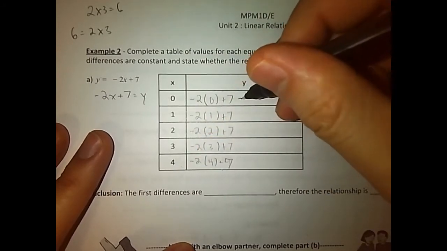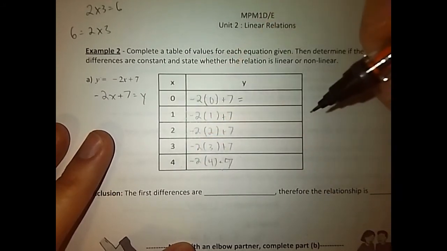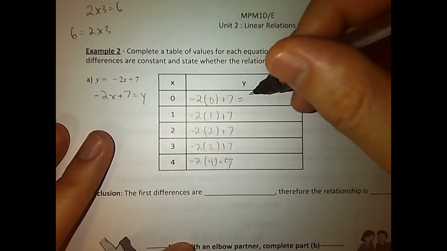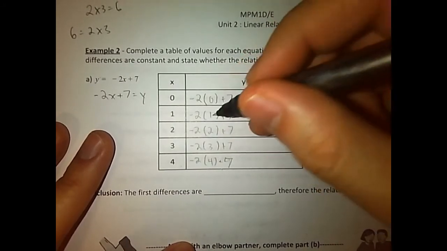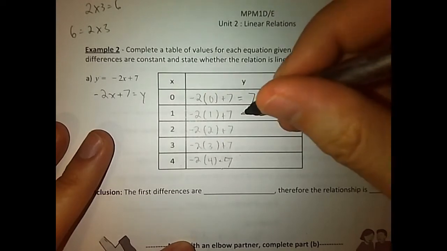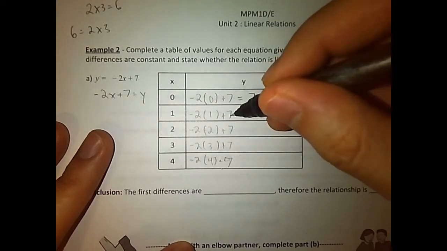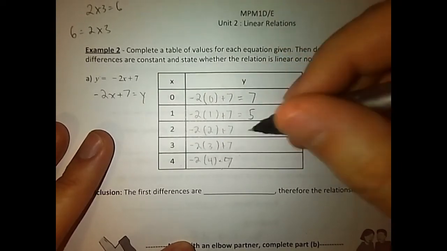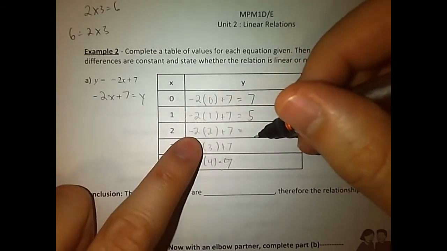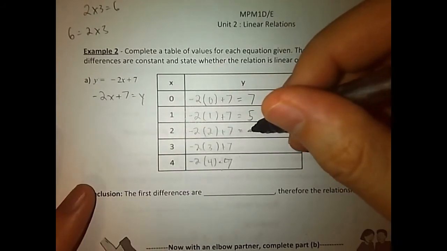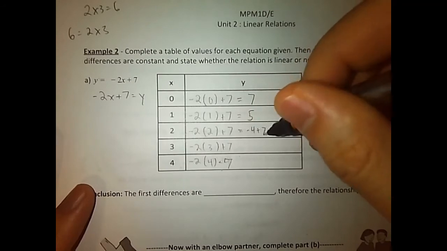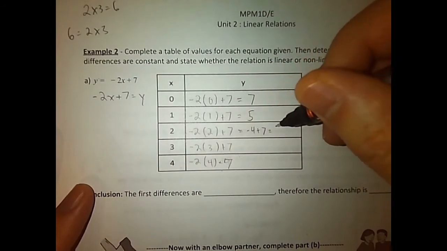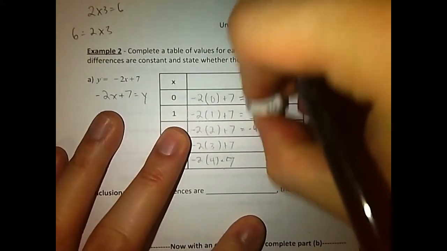So if I follow my BEDMAS here, -2 times 0 is 0 plus 7 will give me 7. -2 times 1 is -2 plus 7 is going to be 5. -2 times 2 is going to be, well, I'll write this one out, -4 plus 7, which is 3.